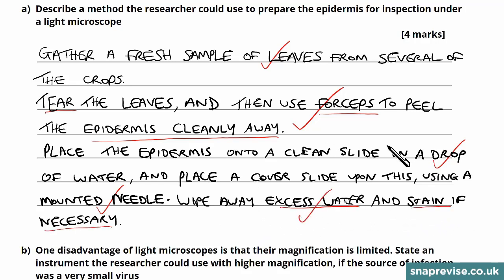Although there are about 5 separate marks going on here, in biology you'll find that a lot of questions have a list of marks that you're allowed to pick up, and they're just looking at which ones you've written down. It's never a bad idea to write down extra facts if you can think of them. I've covered the method up until wiping away the excess water. Staining isn't really required. We don't know much about what sort of stains this leaf would need, but it's something to mention and it acknowledges that you're aware of it. So that's how I would answer this question.